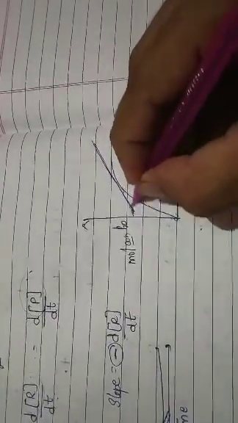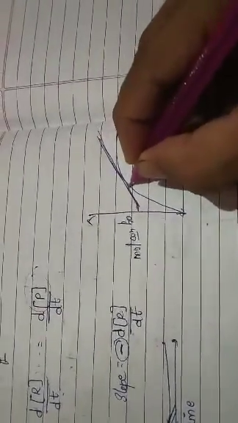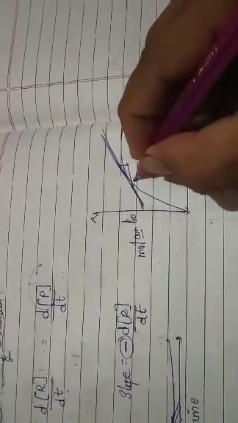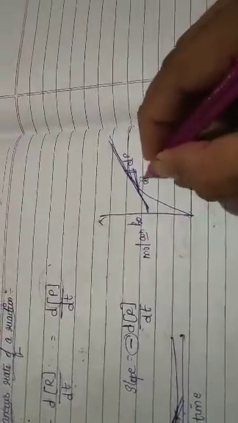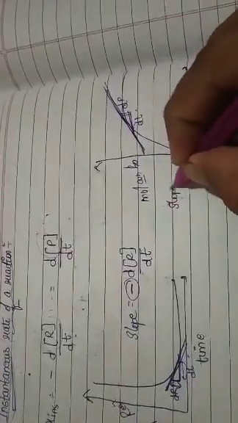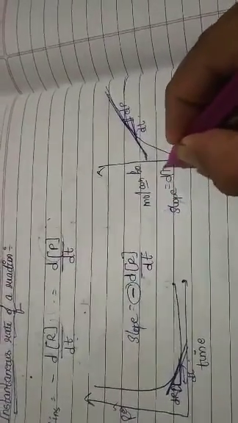For this one, when I draw a tangent over here and calculate its slope, this is going to give you dP divided by dt. So here the slope gives us the change in the concentration of the product with respect to that particular time.